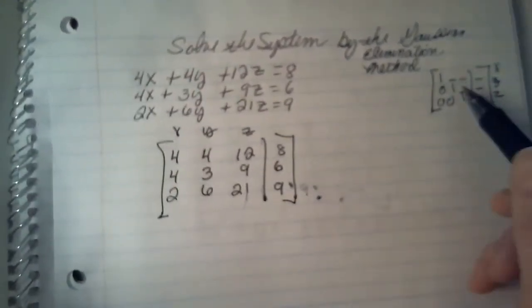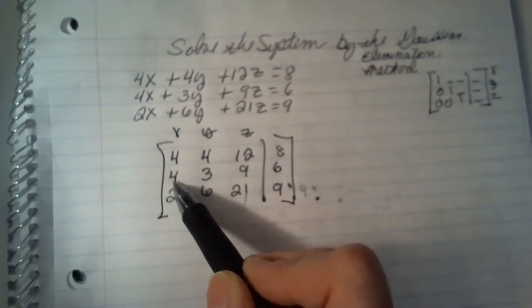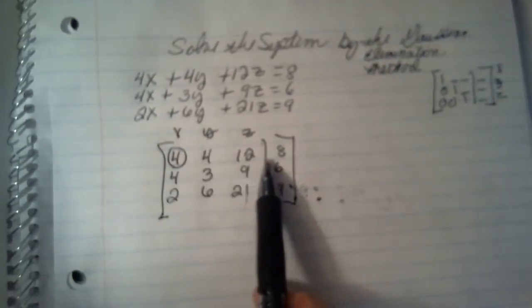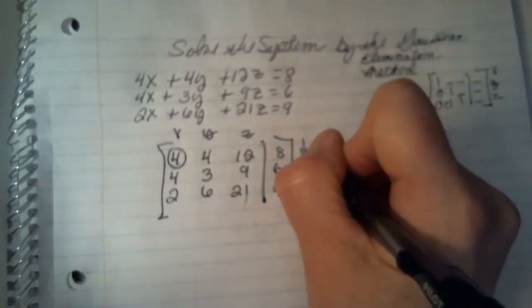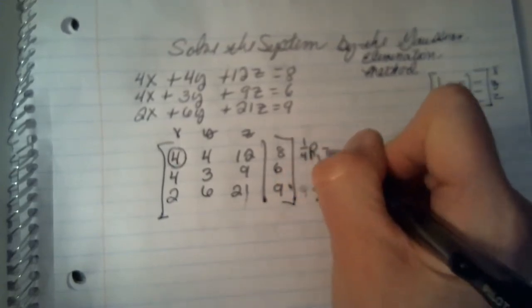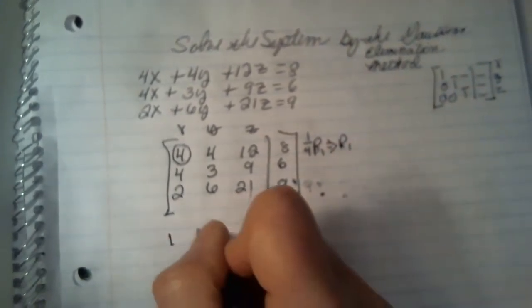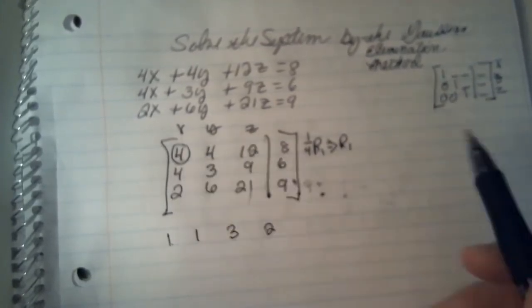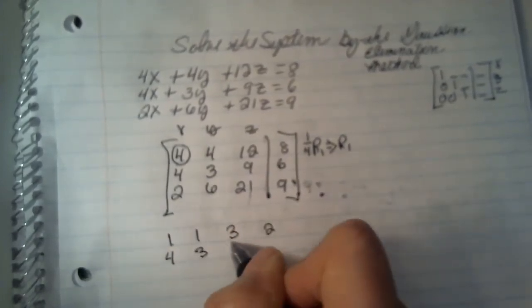So the first thing we have to do is get the first term of the second row to be 0. Actually, I take that back. The first thing we have to do is get the first term of the first column to be a 1. I can simply divide each term by 4 so that the first term is a 1. So I can say 1/4 times row 1 will give me a new row 1. If I divide each of these by 4, or multiply by 1/4, I'd have 1, 1, 3, 2. And all of the other rows come down just like they are.